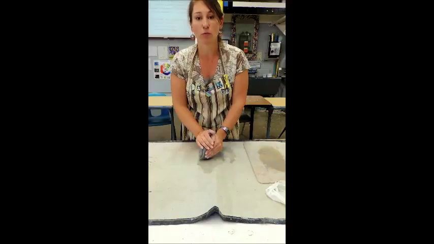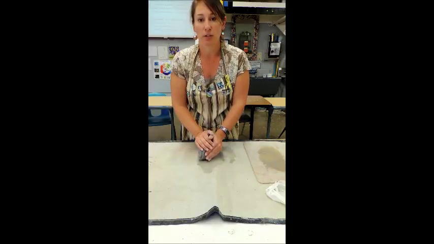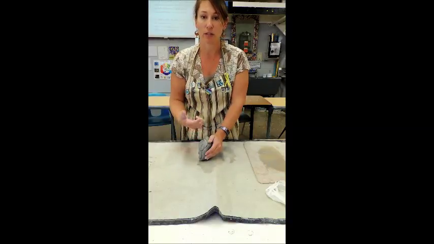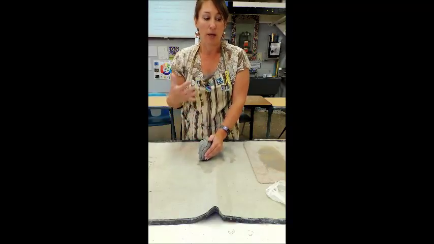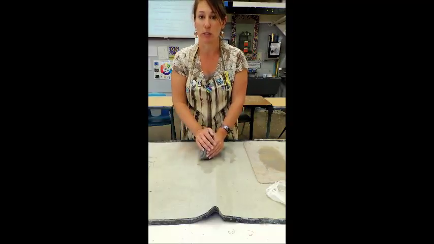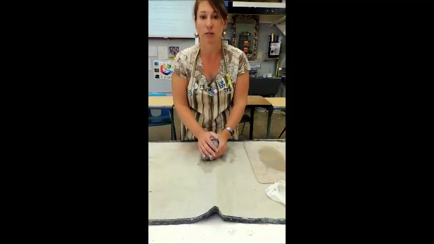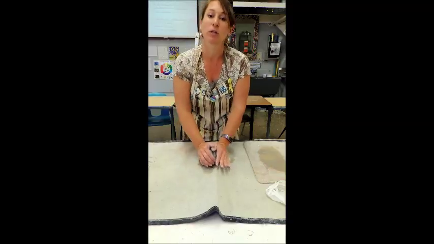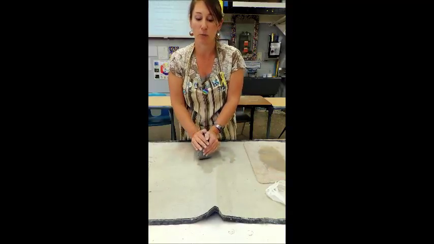We can also create real textures in the surface of our clay using tools. We can make impressions, we can carve into the clay. And the texture is what creates the most amount of visual impact, the most visual interest. So we really try to utilize the element of texture when we're working with clay.